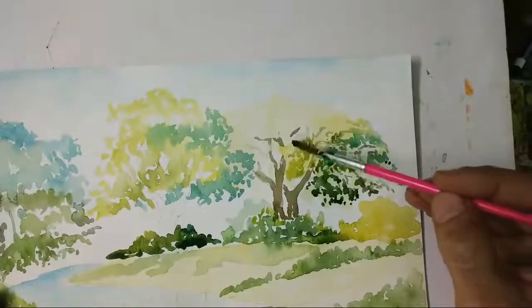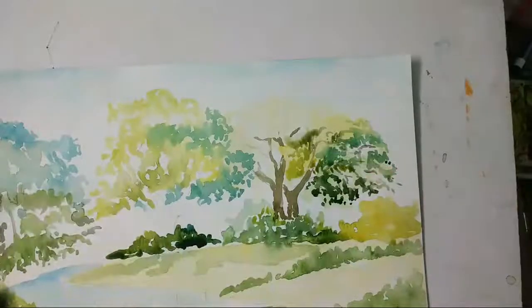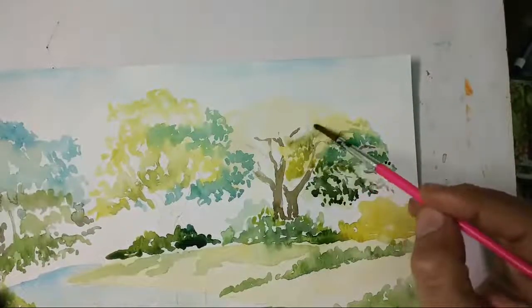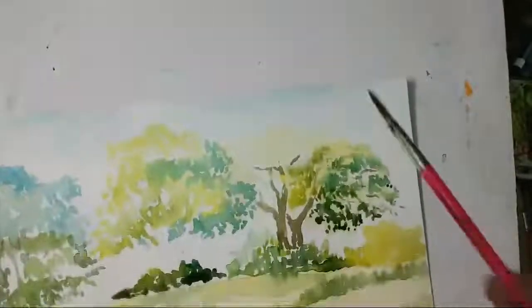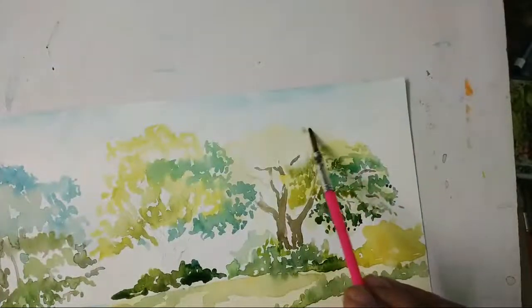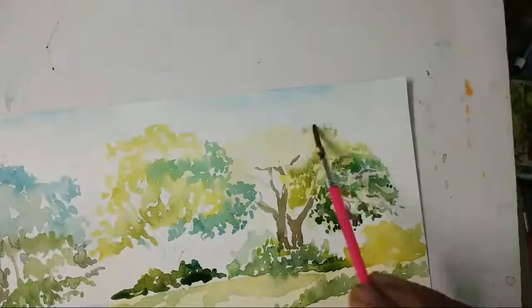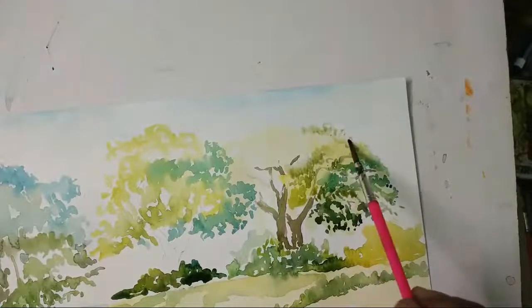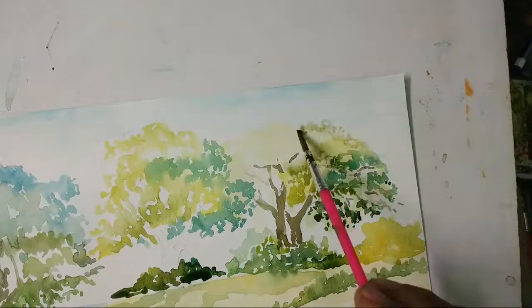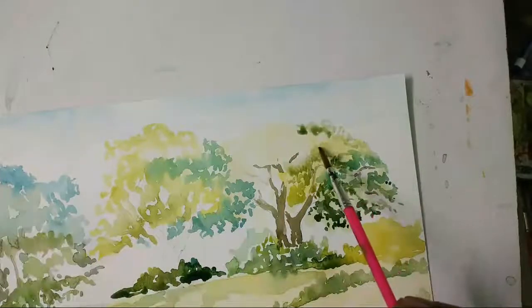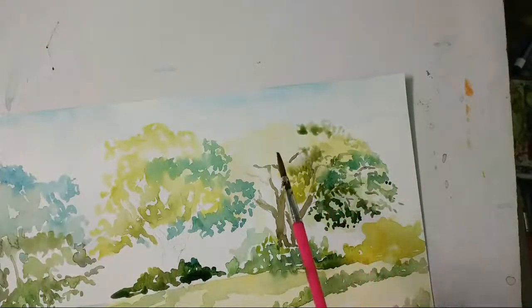Now here I am using water and I am spreading it. Towards the top, too much detail will not be required because it is far away. So just use the washing technique and shade some areas with just water.